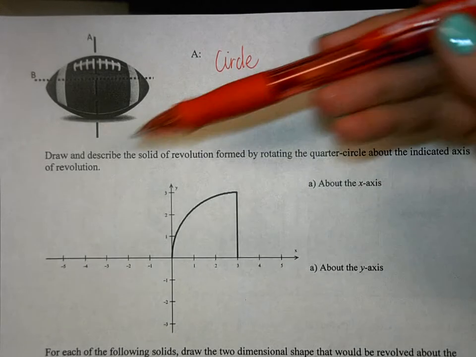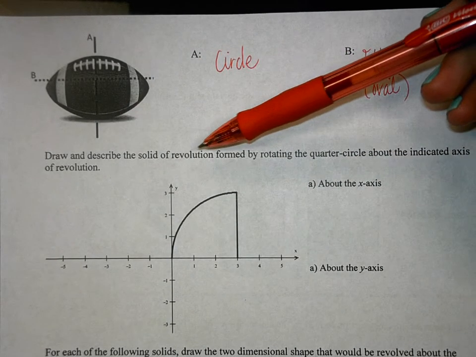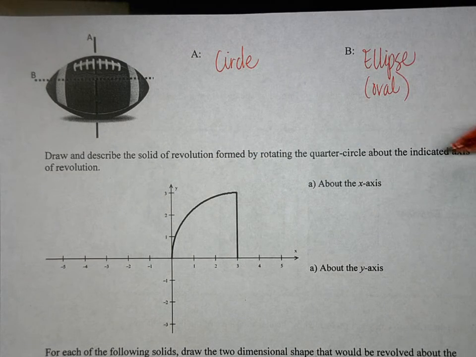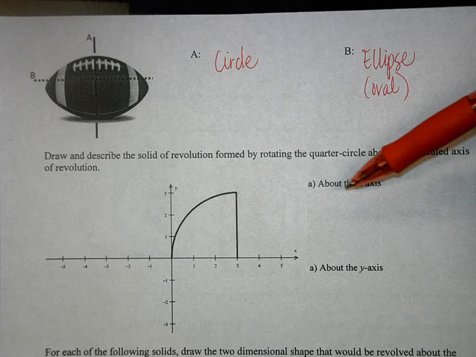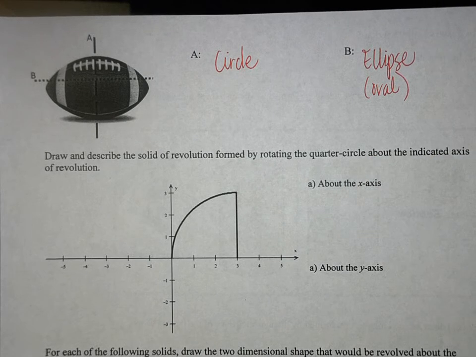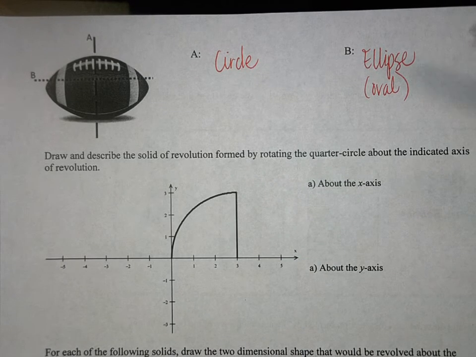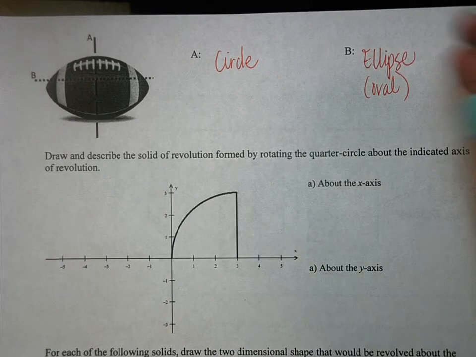Next one. It says, draw and describe the solid of revolution formed by rotating this quarter circle about the axis of revolution. So if this were to rotate, and we're not going to draw it, okay? If this were to rotate really fast around the x-axis, what type of shape is it going to make? It's going to make a hemisphere.